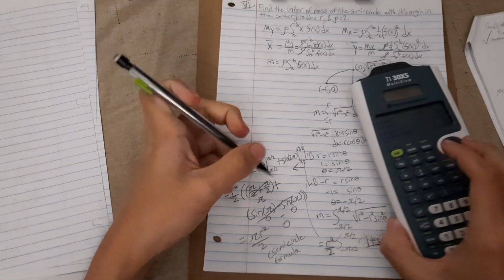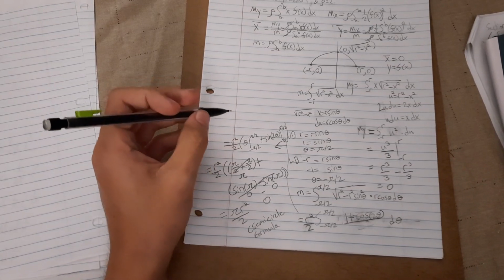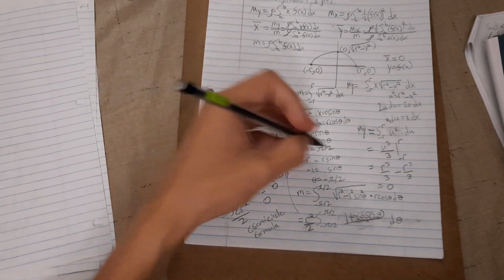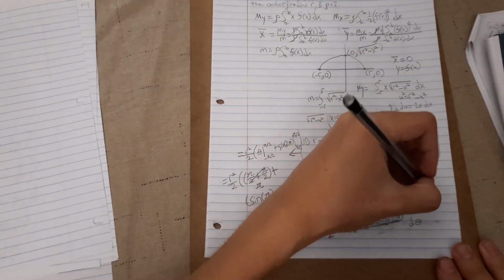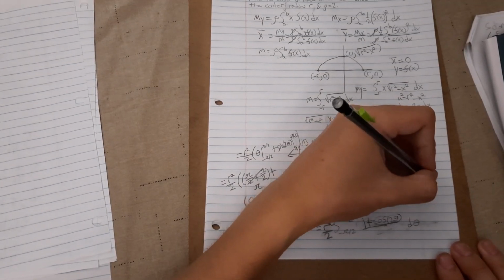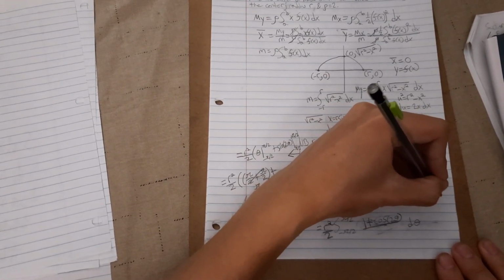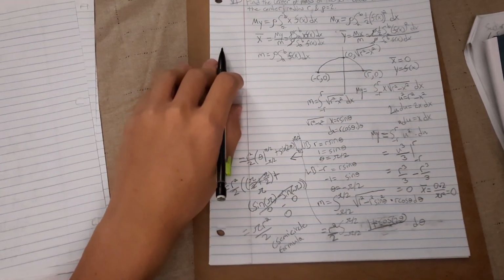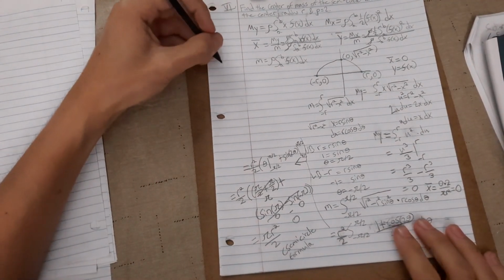And that's our movement. So basically, going back to x bar, the x coordinate of the centroid, the center of mass, it would just be 0 times 2 over pi r squared, which is still 0. So now we know our x definitively.